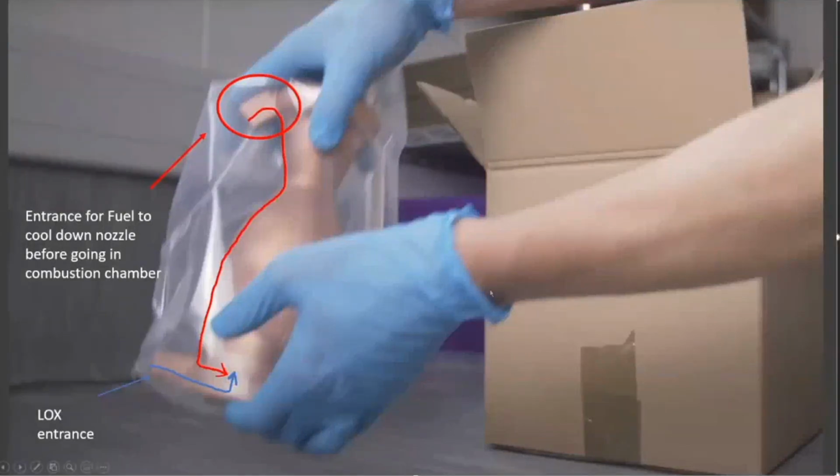And looking at the arrows, you can see how they actually cool down the nozzle. They have an entrance for the fuel to come in, snake around the walls, and meet up with the oxidizer to actually start the combustion process itself, which I think is super awesome.